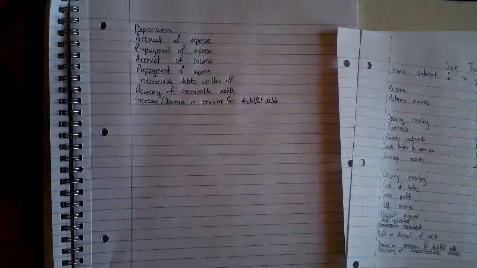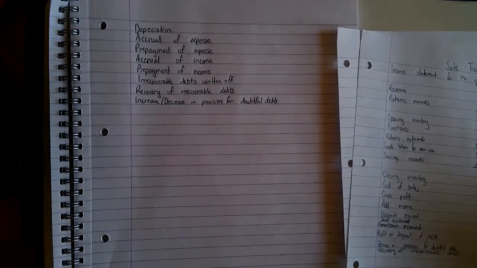So now you know the layout for the two financial statements of sole traders. The next thing to get your head around are the adjustments. So here's a list of the main adjustments that are most commonly going to come up.